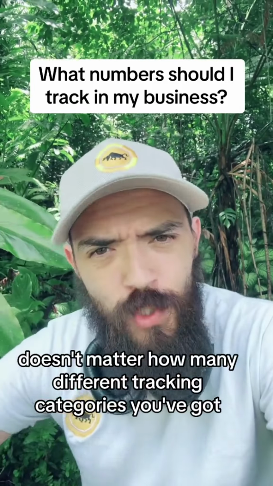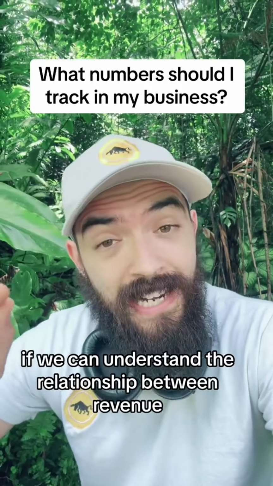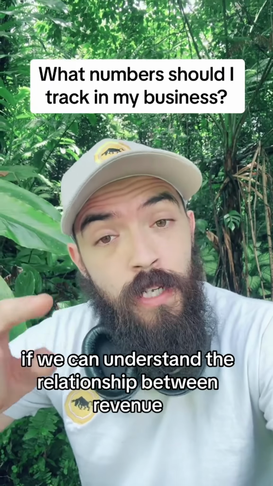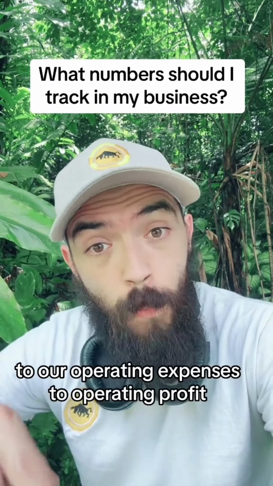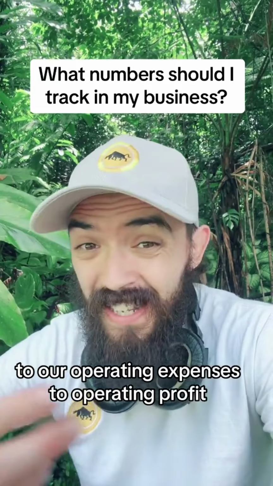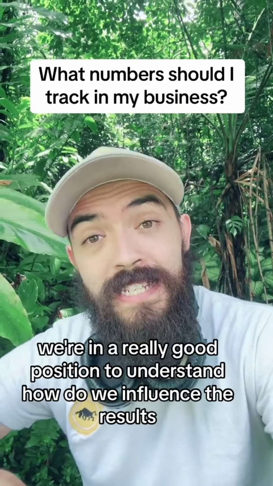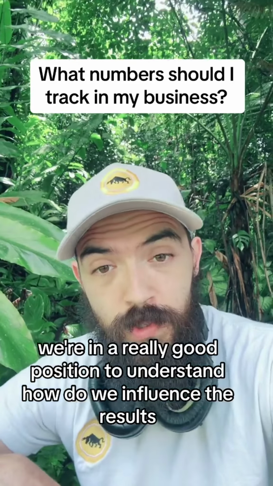It doesn't matter how many different tracking categories you've got. If we can understand the relationship between revenue to gross profit, to our operating expenses, to operating profit, we're in a really good position to understand how do we influence the results.